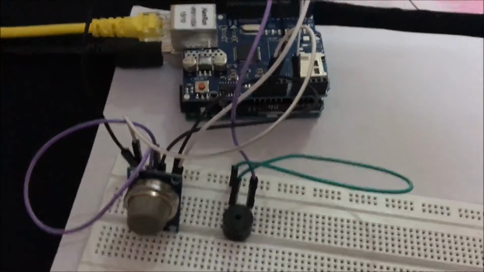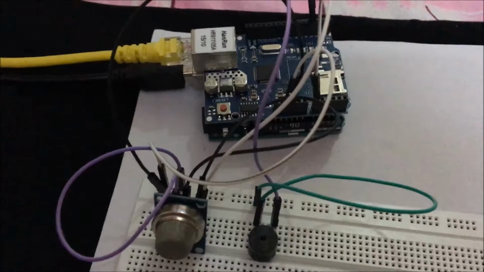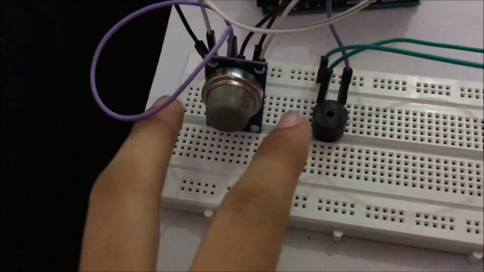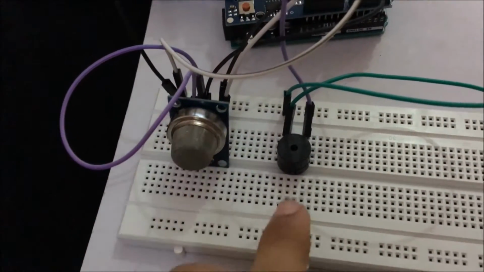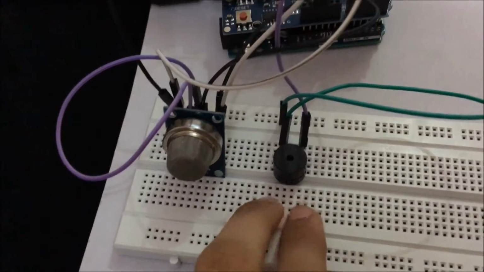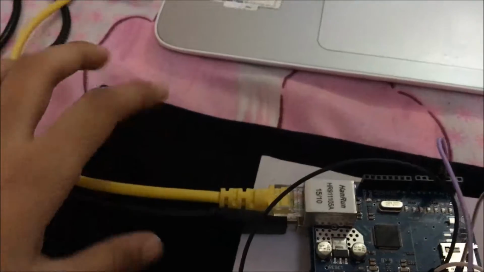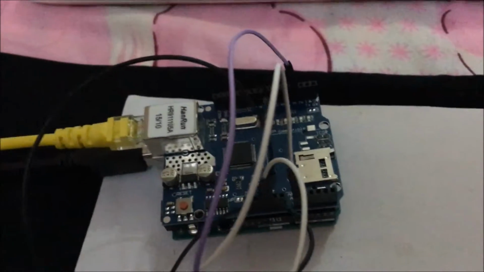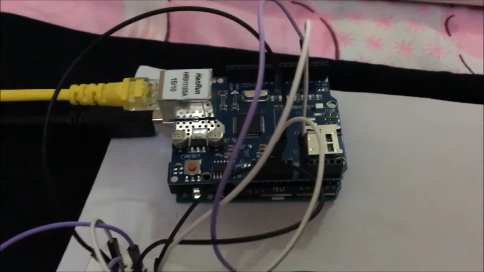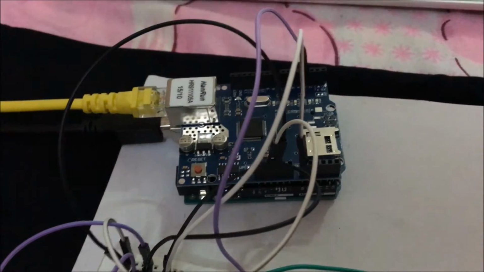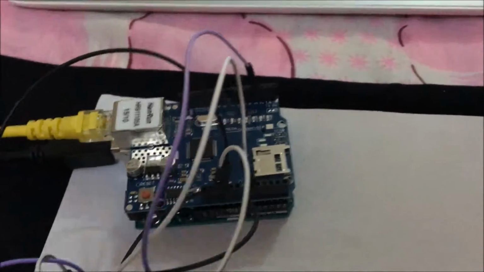Okay, before I give you the demonstration, I'll tell you what things are required for this project. You have this MQ2 gas sensor, you have this small piezoelectric buzzer. This is the Ethernet shield that I have used, and this is my Arduino Uno. Stack your Ethernet shield above your Arduino Uno. This is your Ethernet cable, which you have used for making the connection for the network part of it. This would be required if you want to send the email, right?